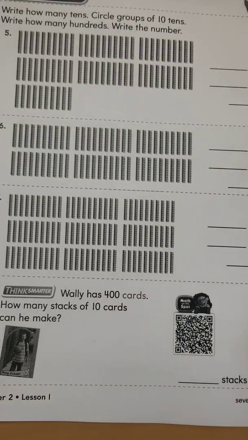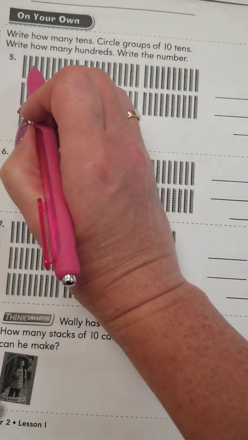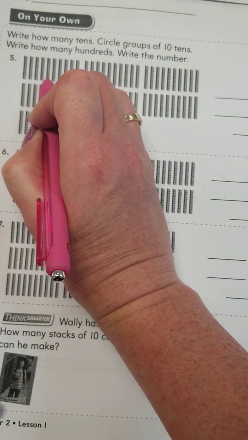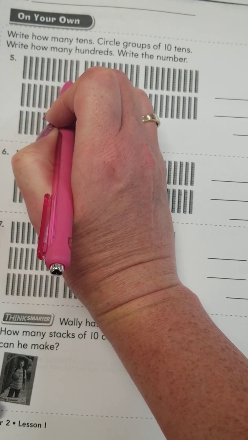Let's look at page 77. Same thing. We're going to count our tens and then see how many hundreds we have and then write the number. Let's go ahead and do number 5 together. 1, 2, 3, 4, 5, 6, 7, 8, 9, 10.